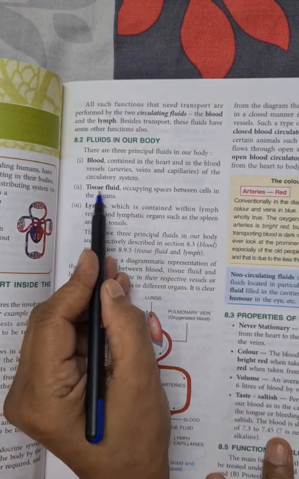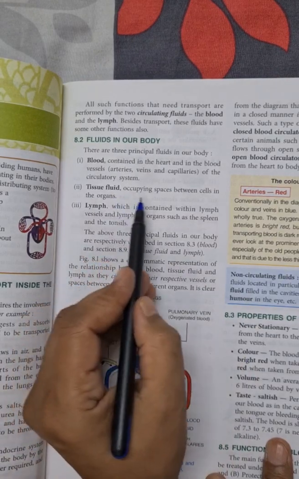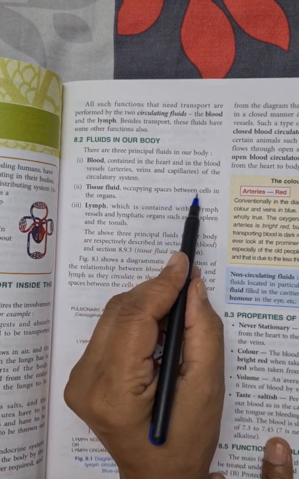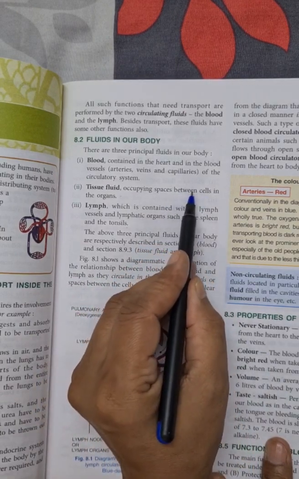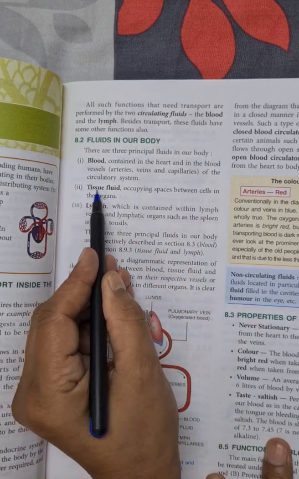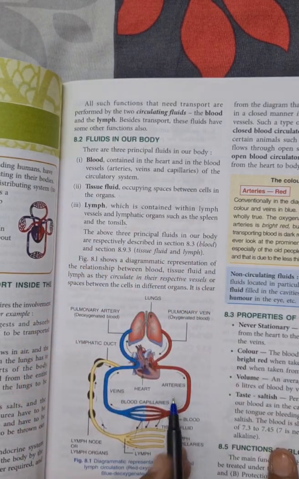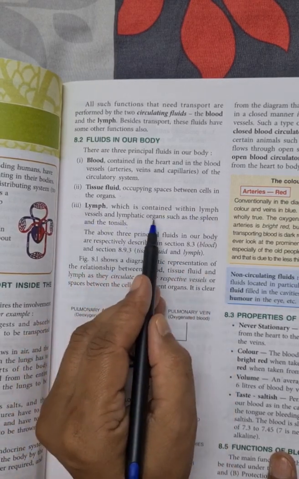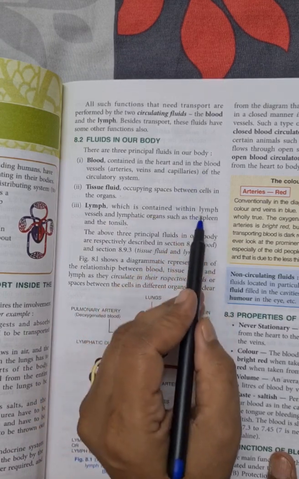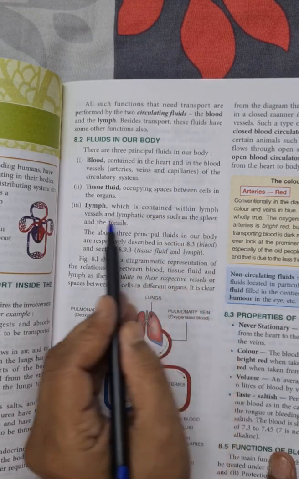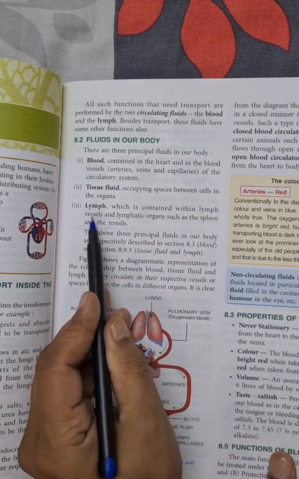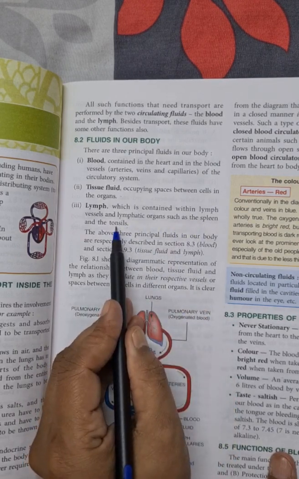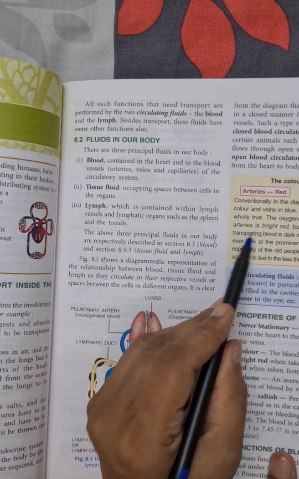Second fluid, that is tissue fluid. It is present in spaces between cells in the organs. The spaces present in between the cells are filled by one fluid that is called tissue fluid. Now the next is lymph. It is contained within lymph vessels and lymphatic organs. Like blood vessels, there is another type of vessels present in our body known as lymph vessels. So lymph is present in lymph vessels and lymphatic organs like spleen and tonsil. We will study lymph in detail at the last of this chapter only.